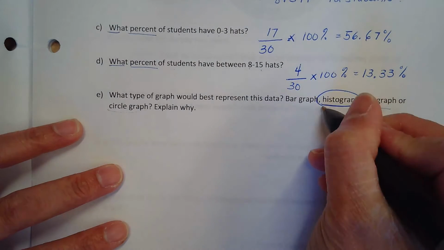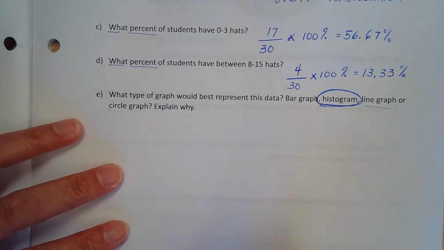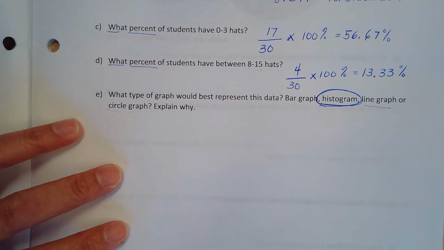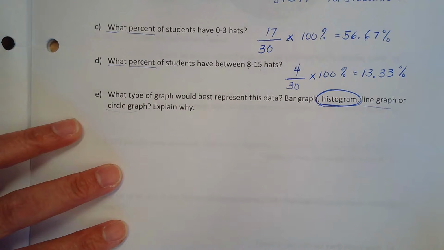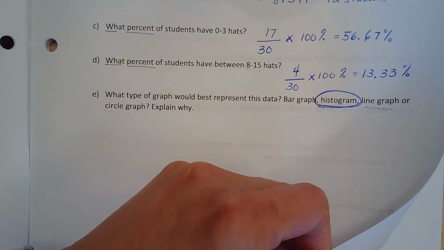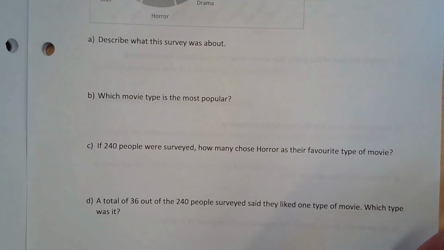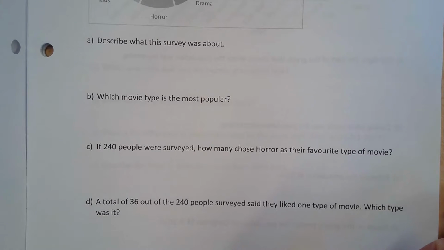A histogram. Because in a histogram, the bottom pieces are continuous. Okay? 0 to 3, 4 to 7, 8 to 11, 12 to 15. So it's a histogram. That's good. Now we're going to get into example 7. Is that 2? Everybody got that piece?